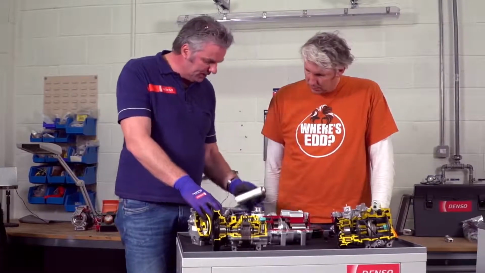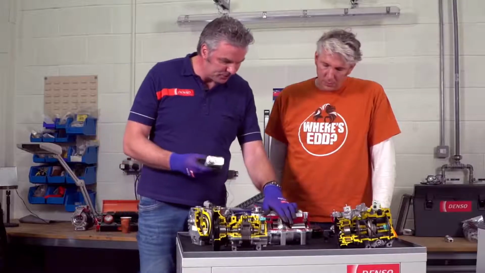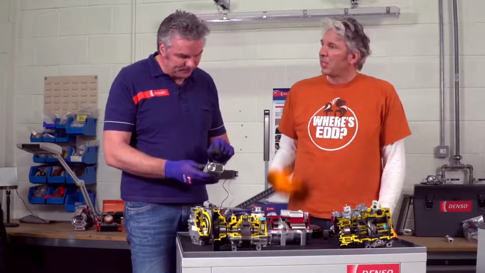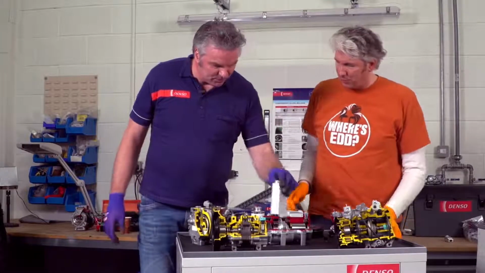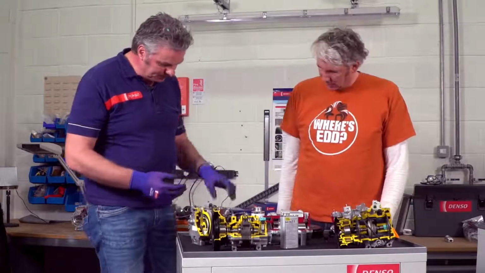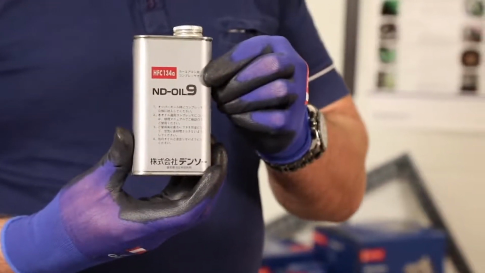Okay. Then we have ND Oil 11, which is a POE oil, which is used for the electric driven compressor because it's an insulator. Exactly. Basically, you don't really want sparks flying, quite literally, because the electric motor is cooled by the mix of refrigerant and oil. Right, clever, okay. Then the ND Oil 9, which is a PAG 100 oil. The higher the number, the thicker the oil.